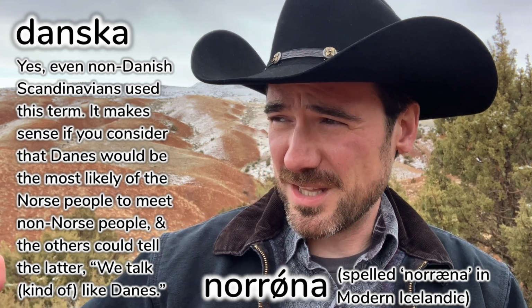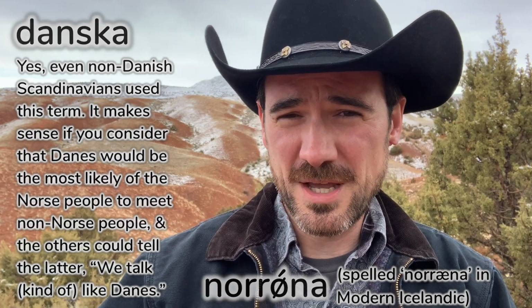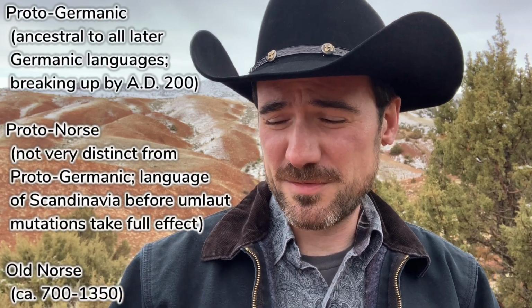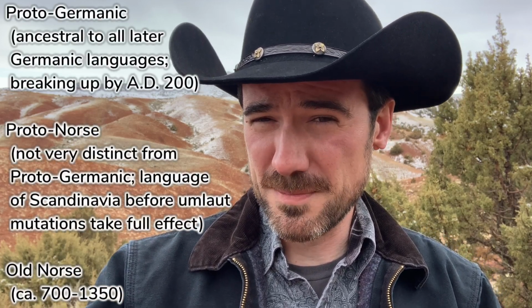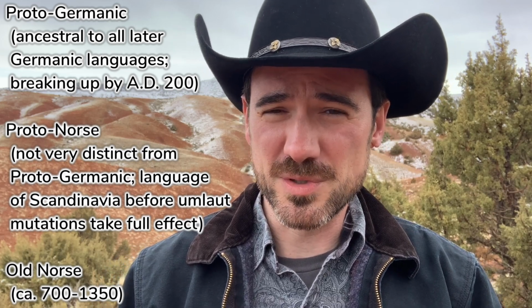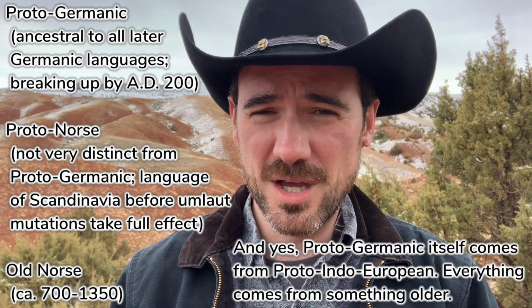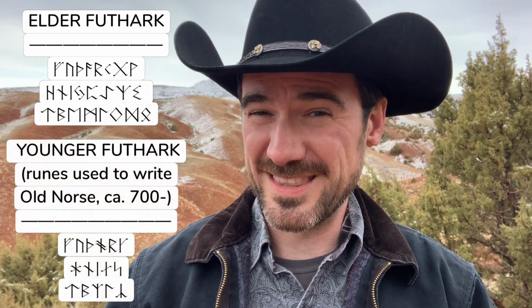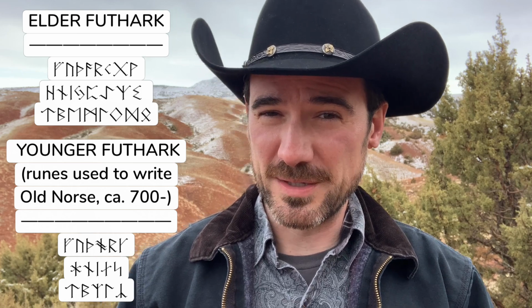And it had a preceding language stage too, right? One day the language I'm speaking will be old to something else. So that preceding stage is usually called Proto-Norse, and of course it's preceded itself by the not very different Proto-Germanic, which is the ancestor not just of Old Norse, but also of Old English, Old High German, Gothic, all of the Germanic languages. And Elder Futhark was used to write Proto-Germanic, and then later Proto-Norse, but by about 700, we're talking about Old Norse, and then using the Younger Futhark to write it.